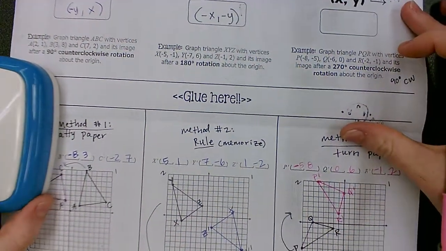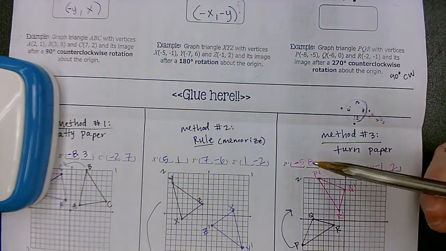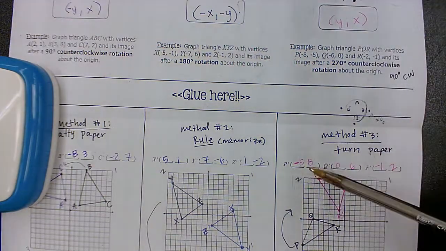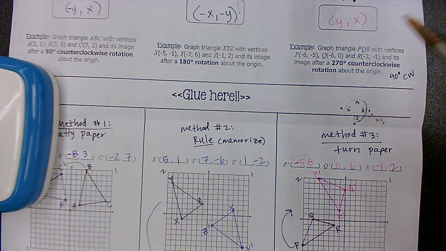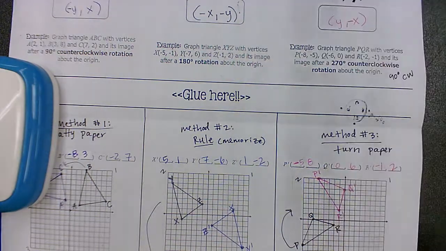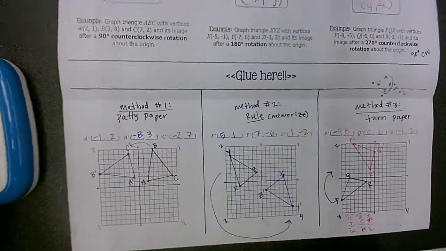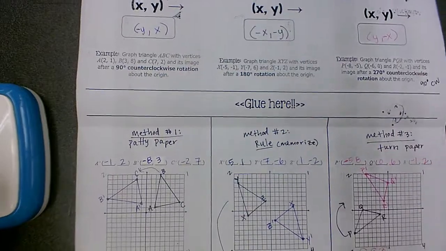Okay, and we went from -8, -5 to now -5, 8. So I know my x and y have been switched. And then if I look at the one that has changed signs, it's 8, which went from a -8. So that would mean we switched the sign of x. So zooming out, those are 3 methods that we've done so far on rotations.